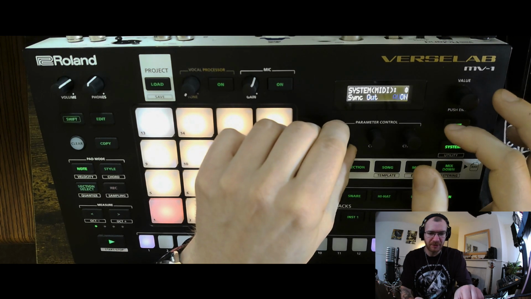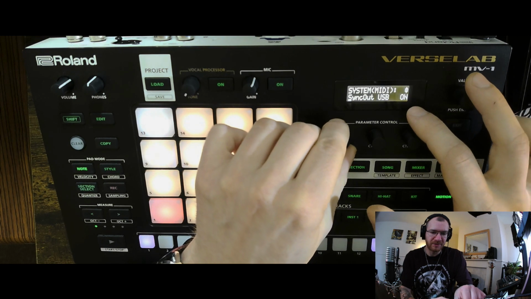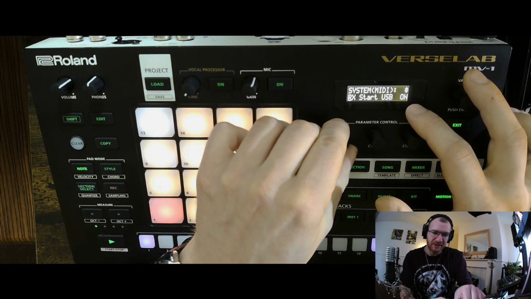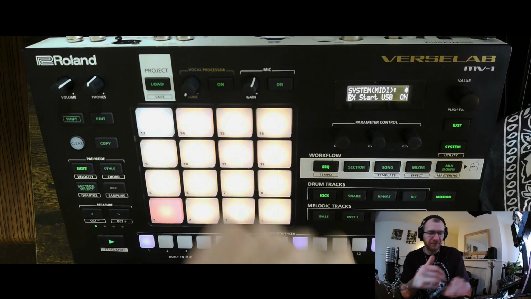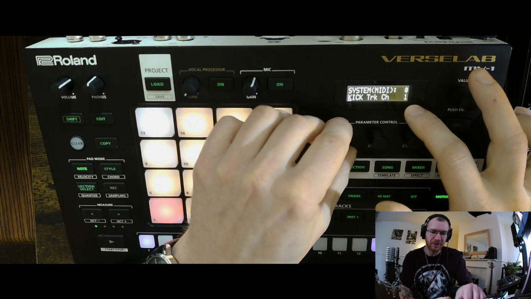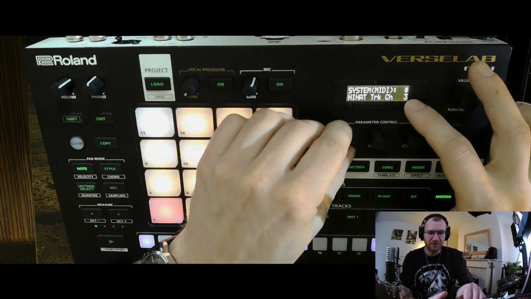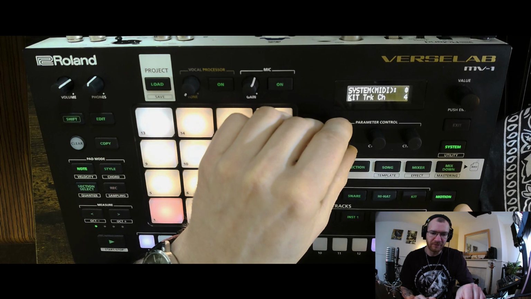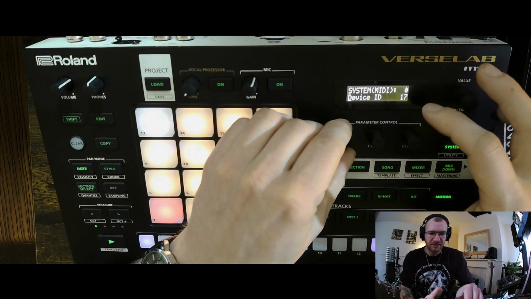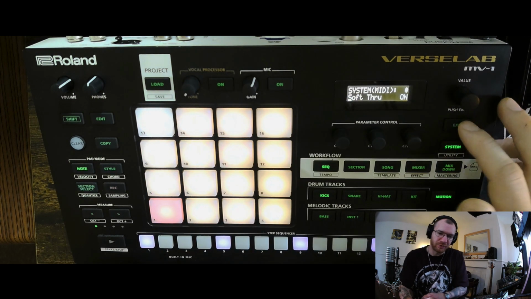I'm going with auto. Sync out on, sync out USB, start stop, start USB on. Those are for transport controls mostly. Kick track, so you can set up all of your 7 tracks excluding vocal track to MIDI channels, auto channel 10, device ID, and soft true.